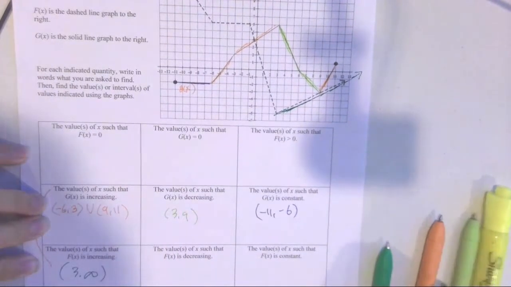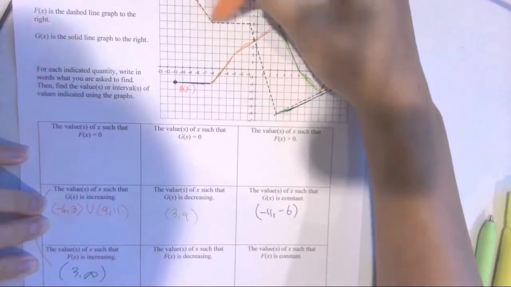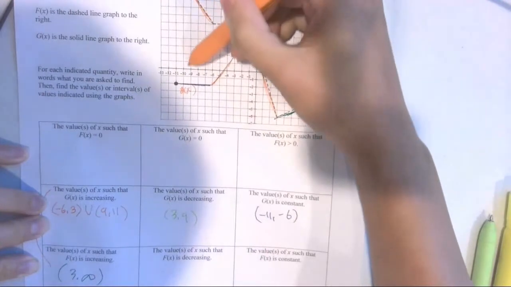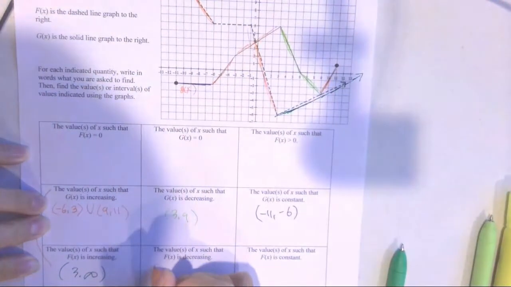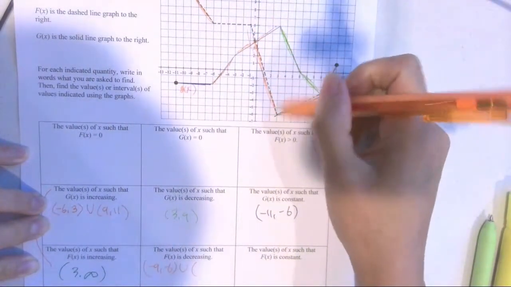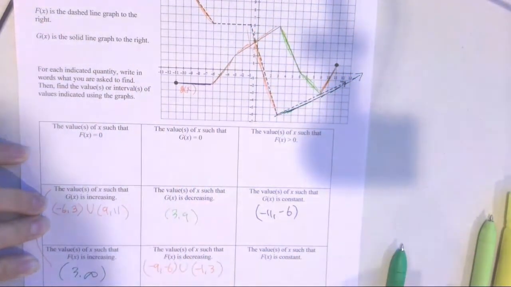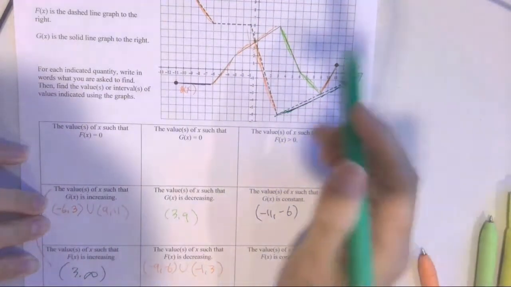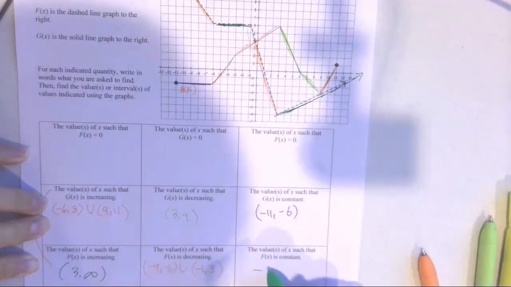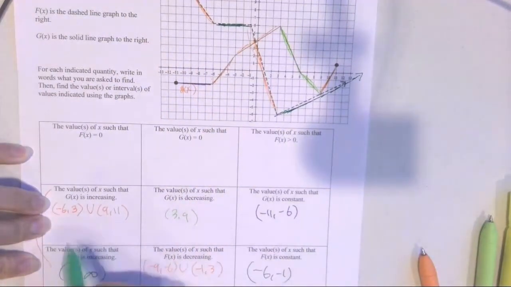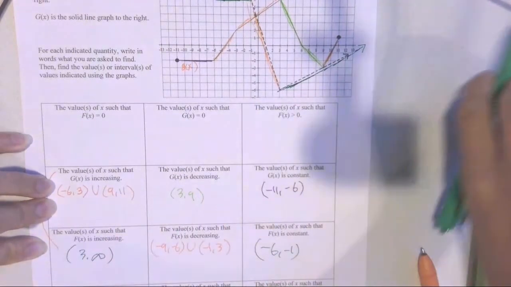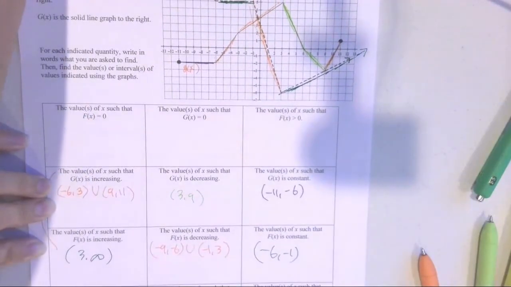Where is f of x decreasing? Ooh, right here and right here. So from here to here is -9 to -6, union with -1 to 3. Last but not least, constant over here: -6 to -1. Notice all of them are open circles. Notice all of them: endpoints for increasing, decreasing, and constant. Alright, now go ahead and do the problems on Delta Math and come back.